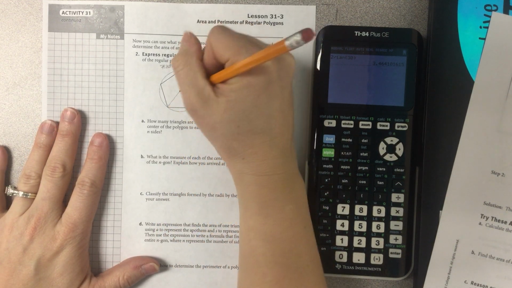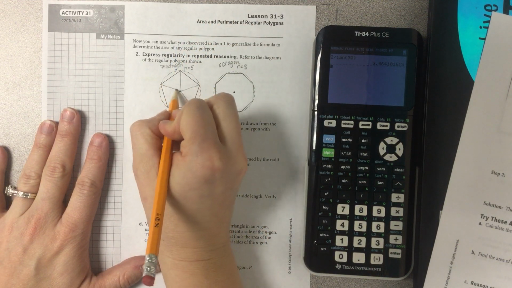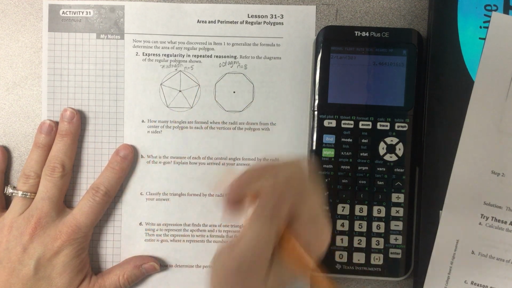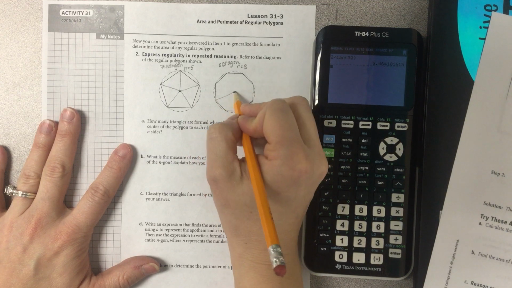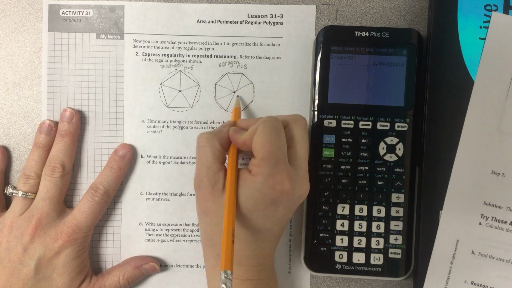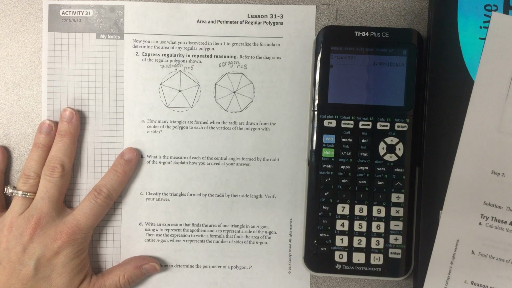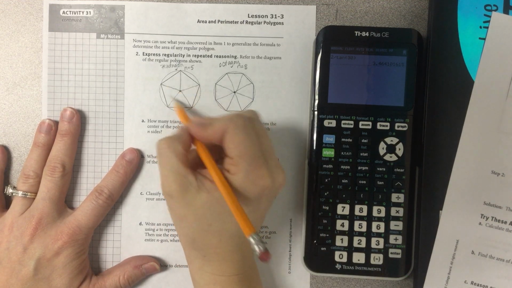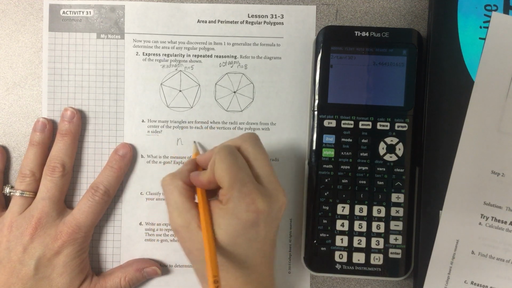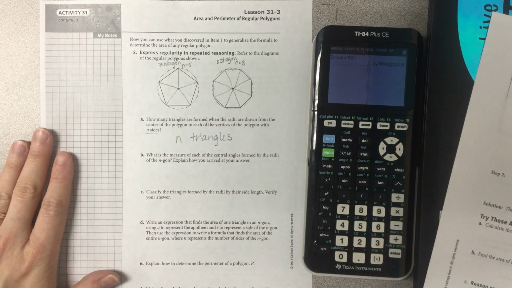Well, how many triangles are formed in a pentagon? If I draw all the radii, again, it's a radius because it's going from the center to the circle, and it creates 5. Over here with the octagon, how many do you think it's going to create? Of course, it's going to create 8 triangles because it's going to 8 vertices. And so the way we generalize that is we say that the number of triangles formed is based on the number of sides. So if there are n sides, there would be n triangles. The number of triangles matches the number of sides.